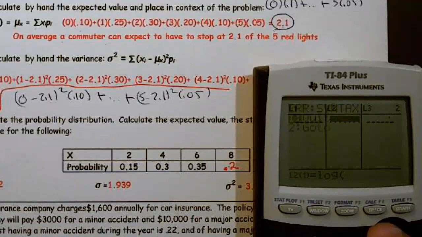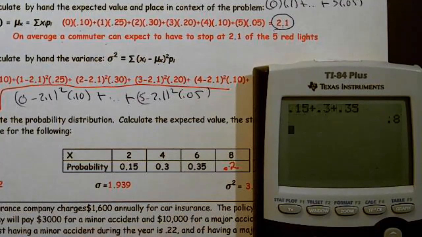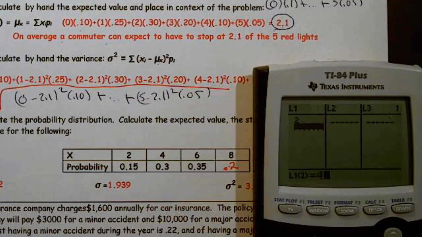And we have 2, 4, 6, 8. Because who do we appreciate? Sensei, which is Spensei. 2, enter, 4, enter, 6, enter, 8, enter. 0.15, 0.3, 0.35, 0.2.